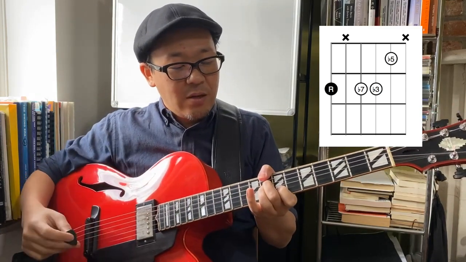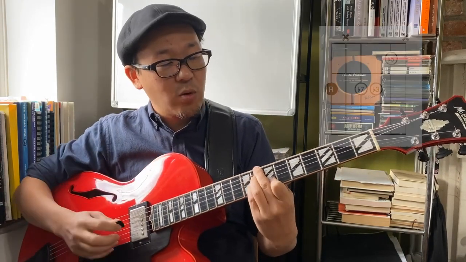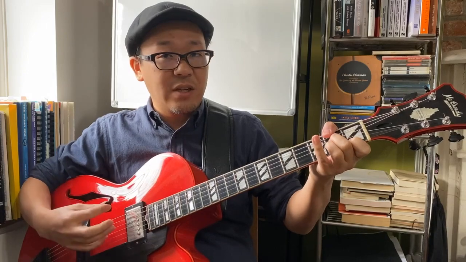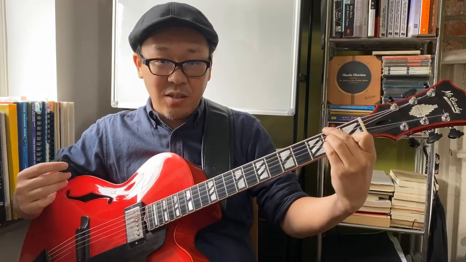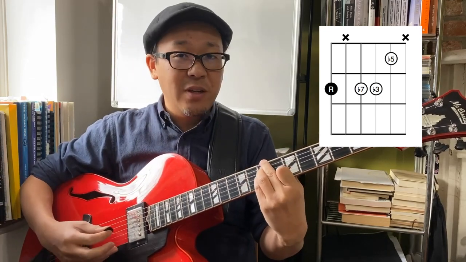Okay, and this is a little tricky to remember, but if you relate this chord to the open A minor chord, and then have the 2nd fret on the 6th string as the root, this is the shape, and you move it up to 8th fret, and this is C minor 7 flat 5. And again, you can move the shape and then get different chords like this.